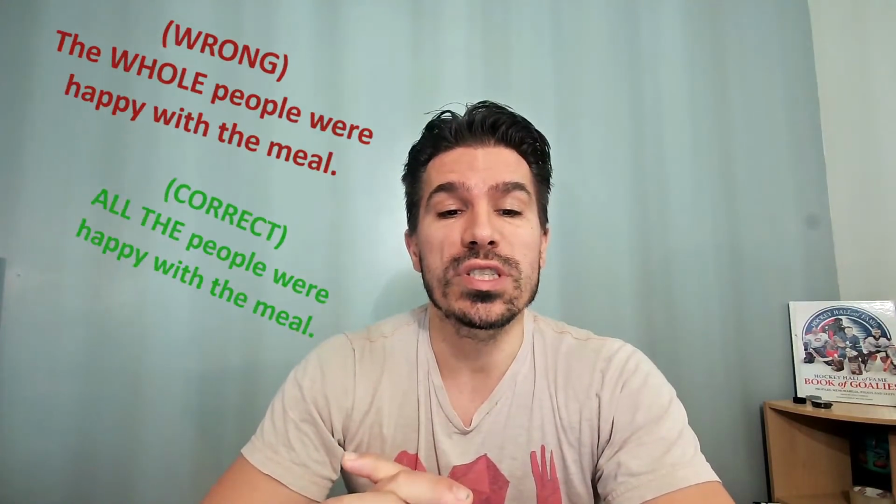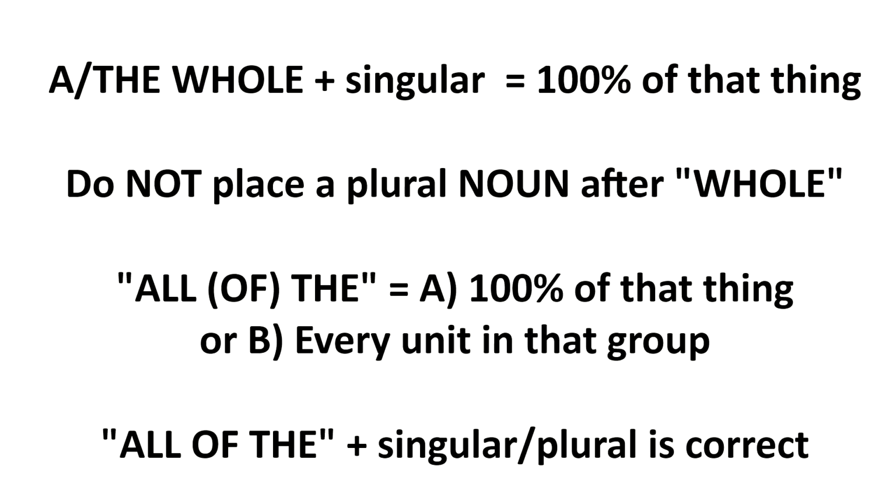Well, when you use whole, you go whole plus singular. It means 100% of that thing. When you use all of the, it means 100% of one thing, or it means every unit in the group. Here's the good news. If you are confused, use all of the or all the because it can always be correct. Whole cannot always be correct.